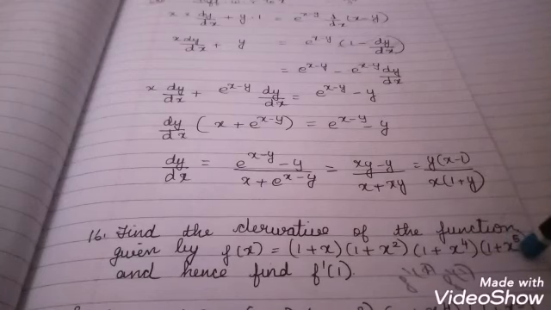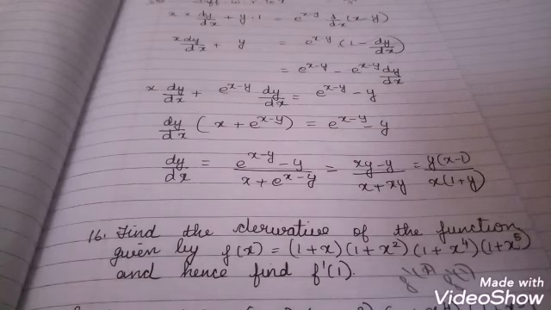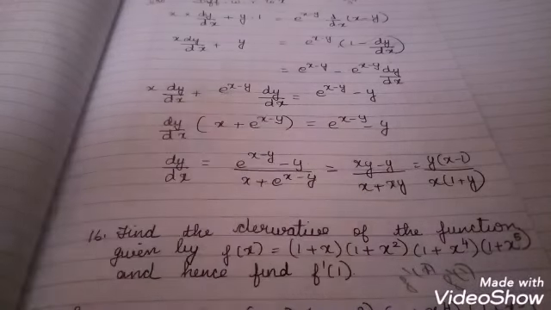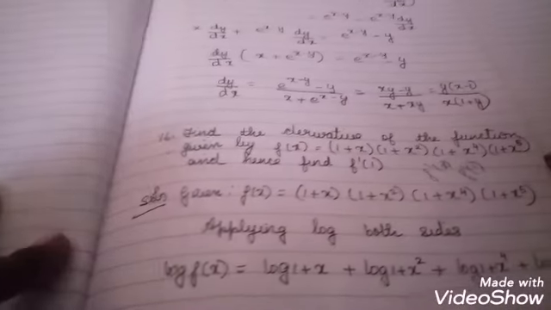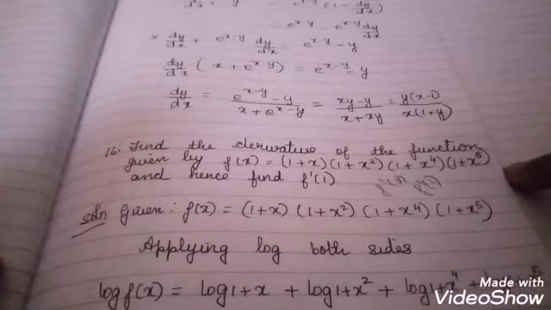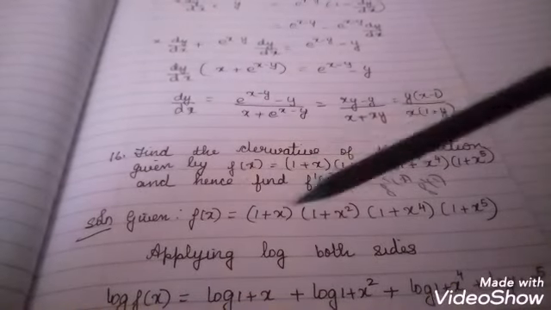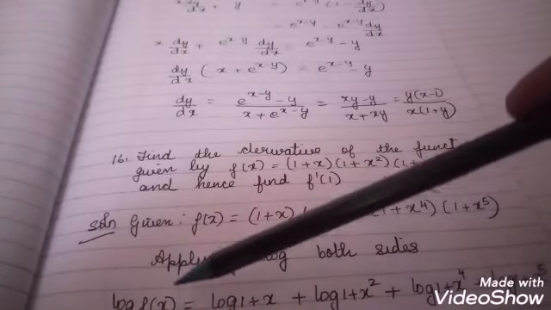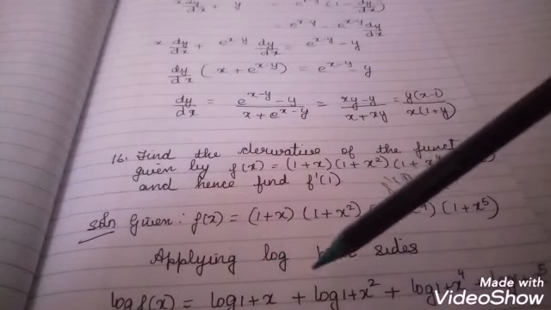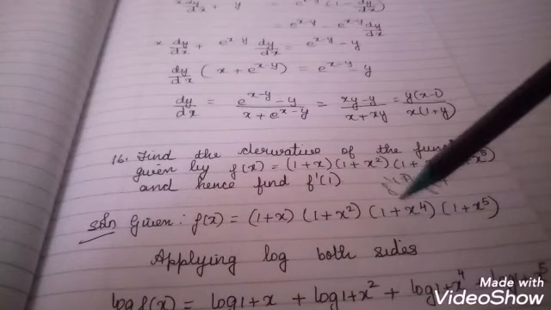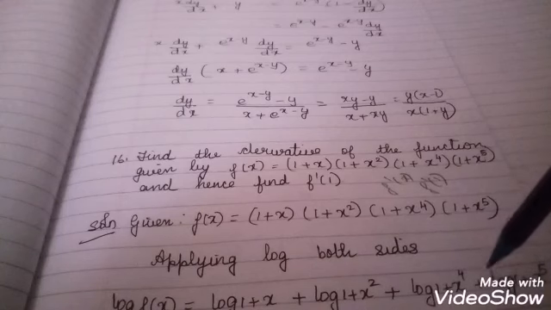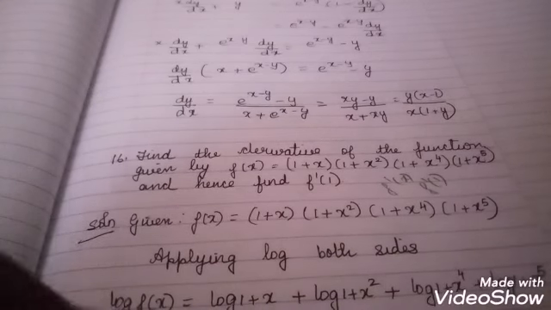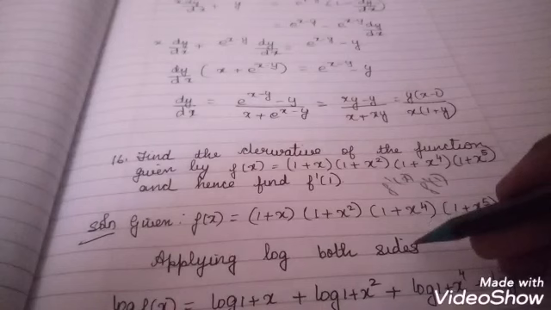Then I'll have to find out f dash of x, and then we'll see what you get here. You understood? So I'm going to apply log only in this case because that's the easiest one. So when I apply log, what is the logarithmic rule you have here? Applying log on both sides, it's log of f of x equals log of 1 plus x plus log of 1 plus x squared plus log of 1 plus x power 4 plus log of 1 plus x power 8. This is what you have here.